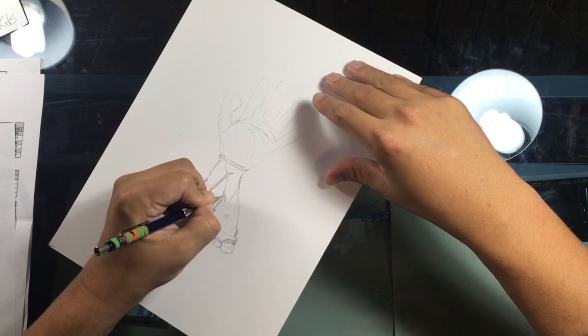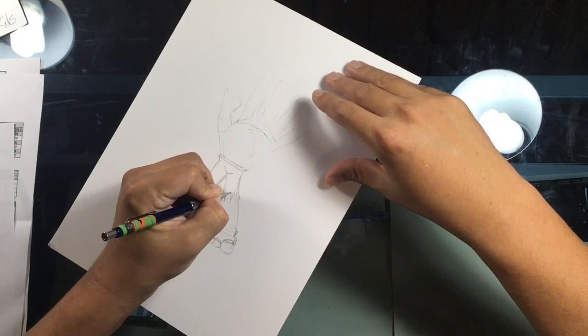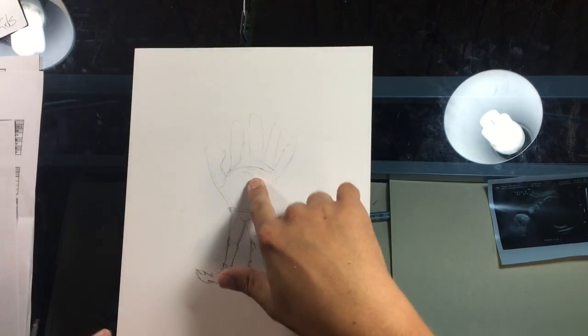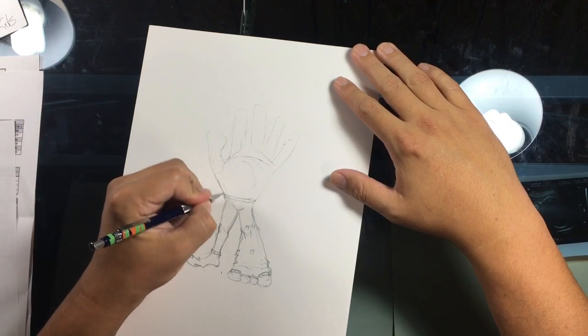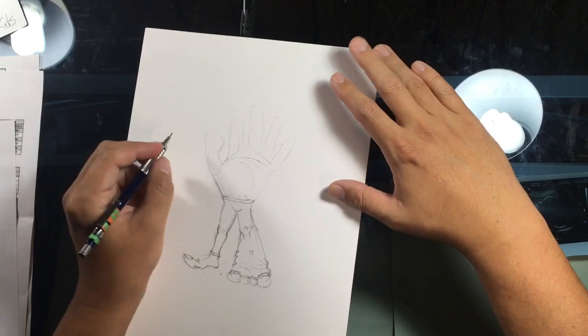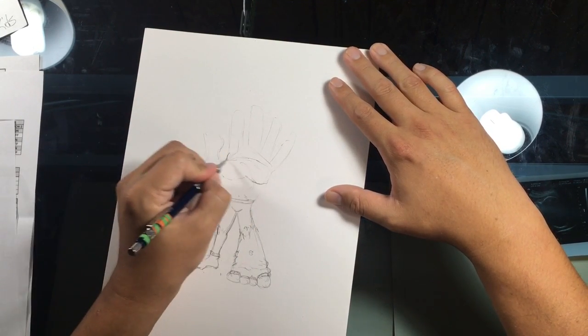And then this pant leg is obviously going to be a little ripped. We're going to draw some jagged rippage here. Okay. Do I want his face right here? Do I want his face right here? Well, I think I'm going to make this hand have pecs and a collarbone.